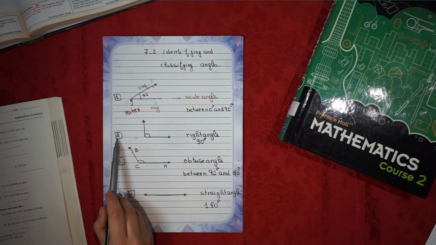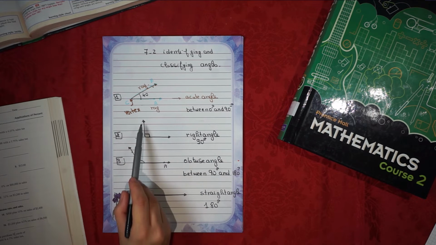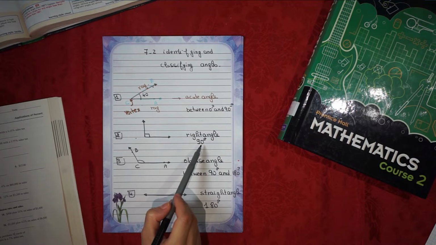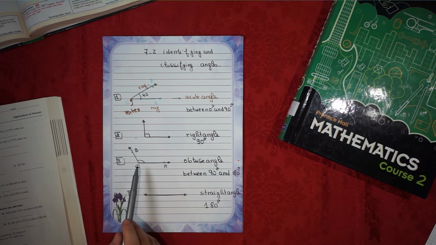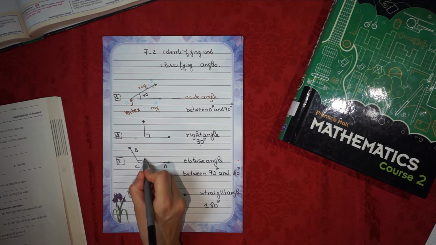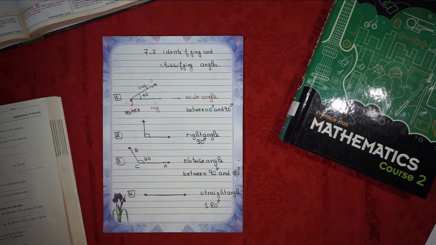For the second figure here, we have a right angle because it's exactly equal to 90 degrees. For the third figure here, it represents an obtuse angle because its measure is between 90 and 180 degrees. Let's say this one is 120. The last figure represents a straight line, which is called a straight angle, and any straight angle equals 180 degrees.